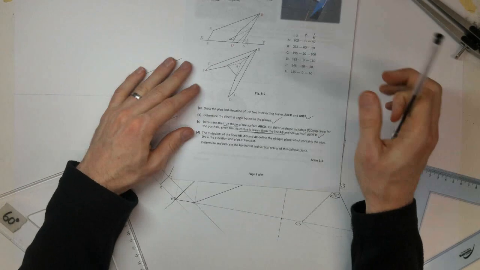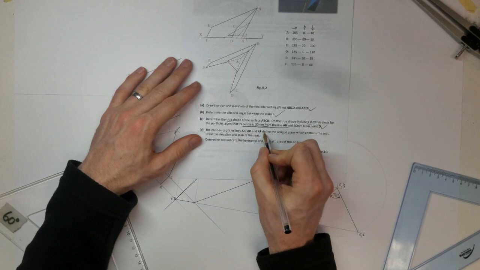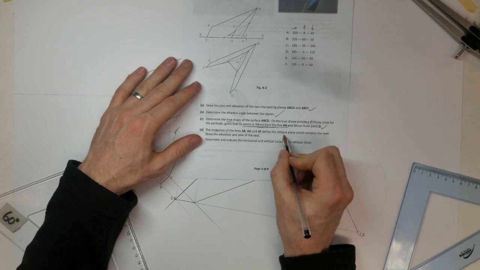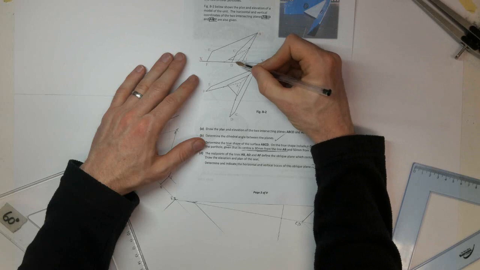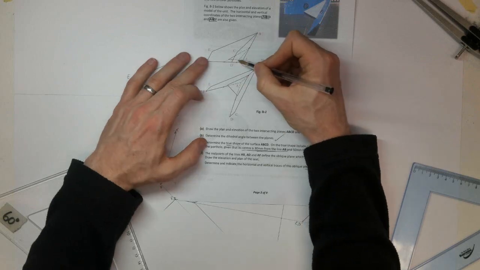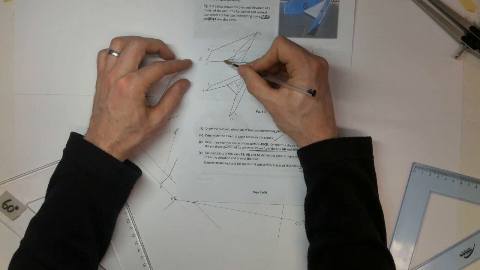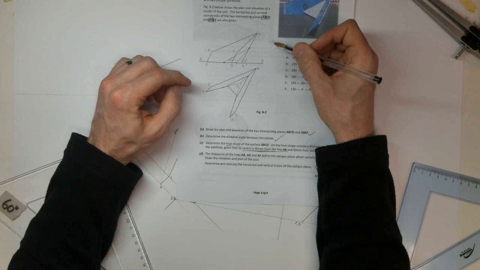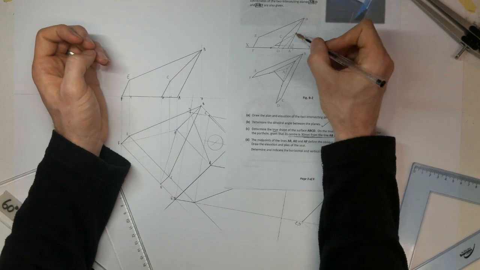And lastly, the midpoint of lines AB, AD, and AF define the oblique plane which contains the seats. So halfway along this line, halfway along this line, and halfway along this line is the position of the seat. And I can find that in any of the views. Okay, probably the easiest would be up in elevation.